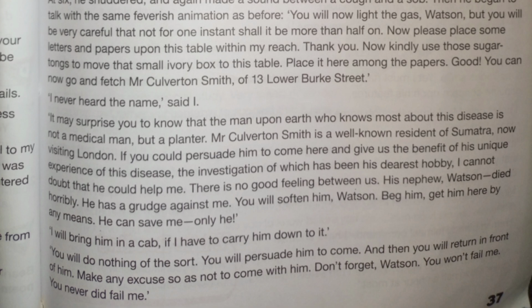Watson says that I will bring him in a cab, but if I have to carry him, I will also do because of you. Then Holmes says, you will do nothing of the sort. You will persuade him to come, and then you will return in front of him, make any excuse so as not to come with him. Don't forget, Watson, you won't fail me. You never did fail me.